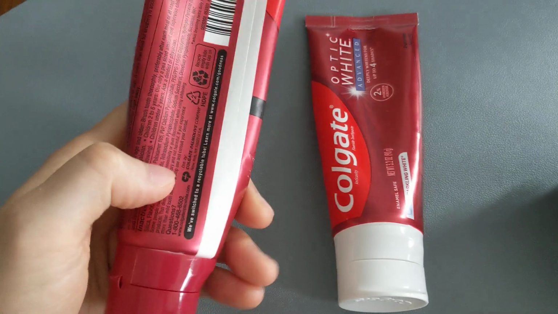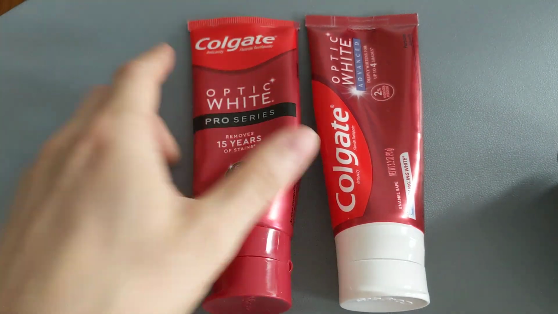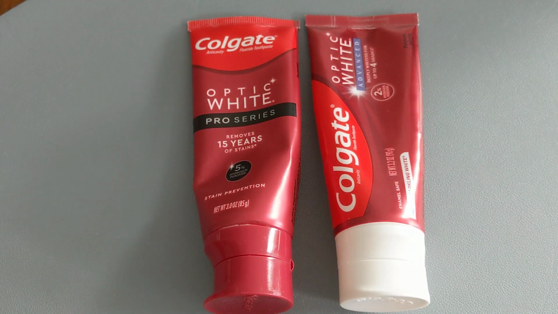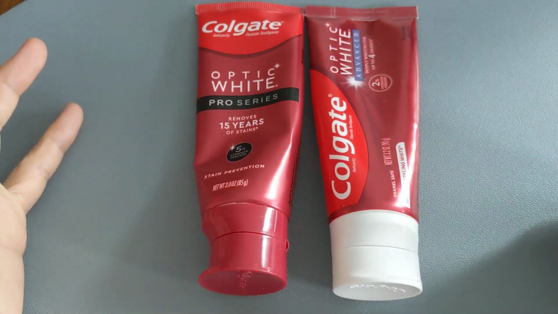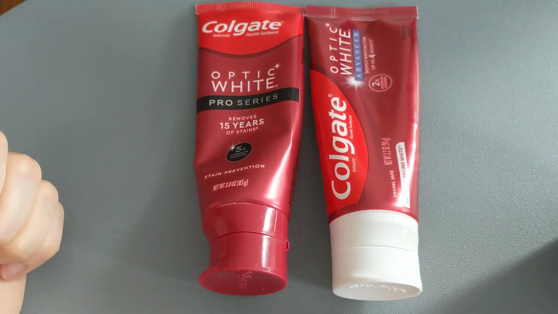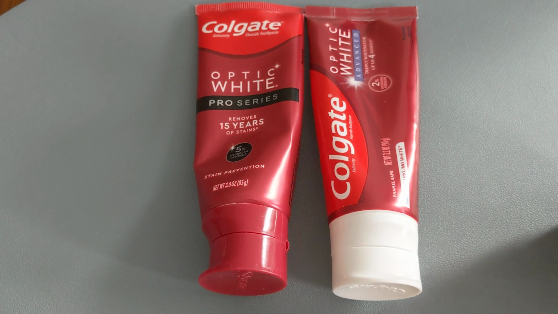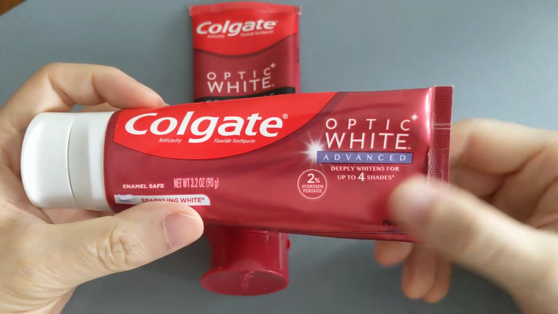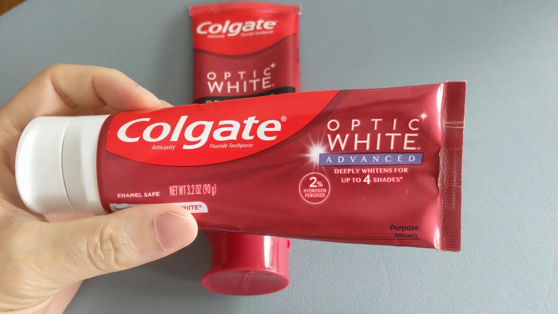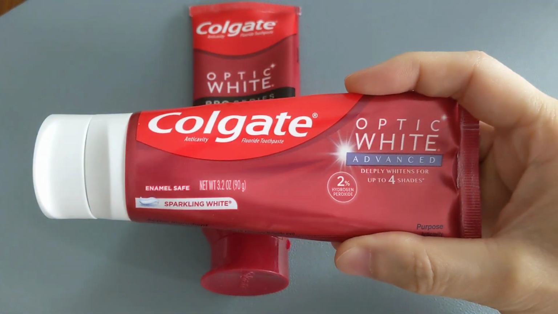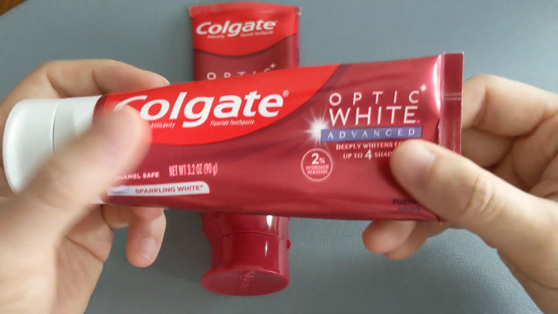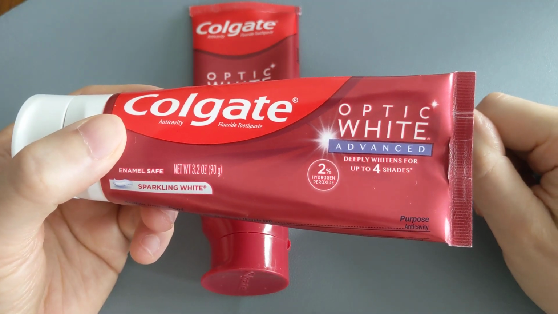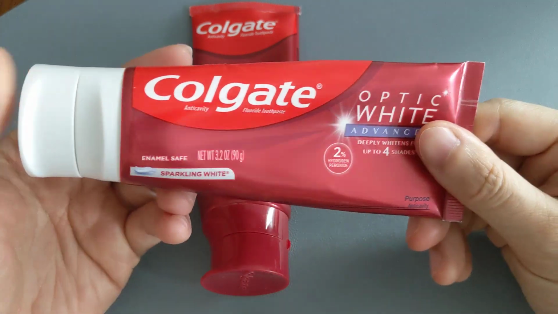And then there's also the fact that the toothpaste is slightly more gritty in texture, so it helps remove surface stains from your teeth when you're brushing with it. But overall, in my opinion, which toothpaste I like using more, I actually like using the Optic White Advanced a lot more than the Pro Series, because it costs less to begin with, and I also feel like it is a more suitable daily whitening toothpaste.